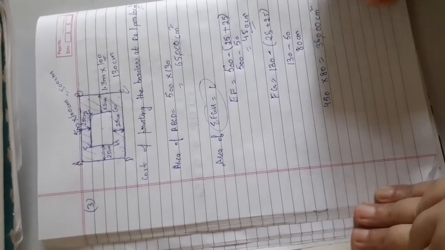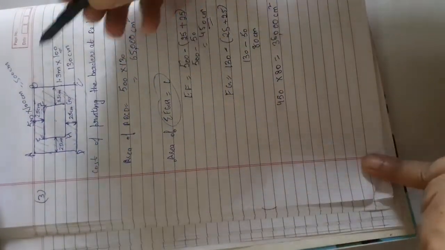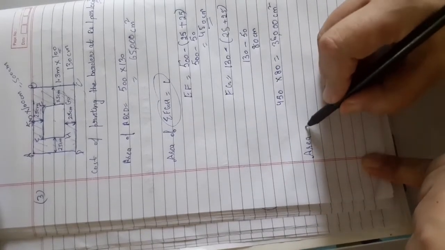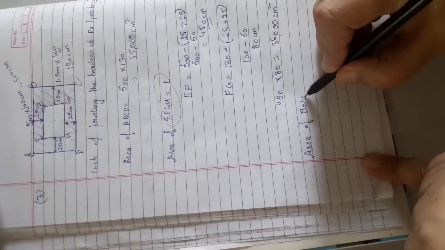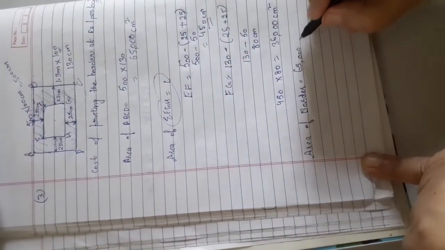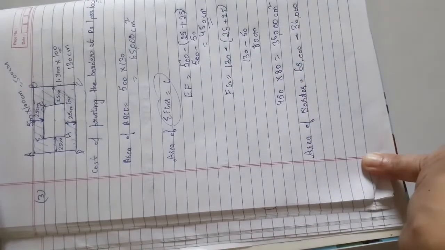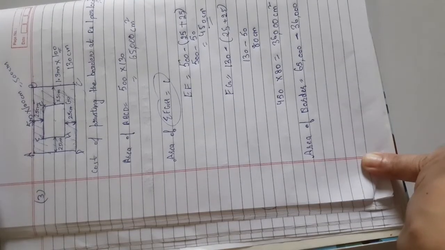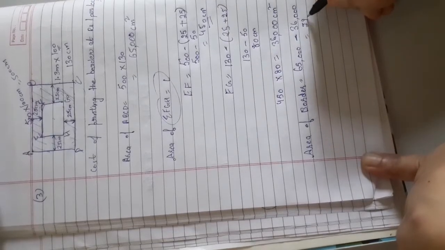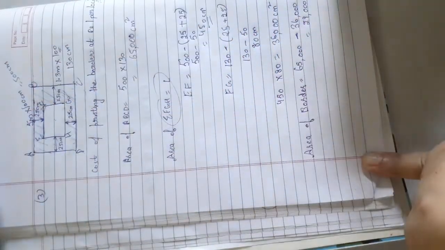36,000 centimeter square. So I have found out the area of the outer rectangle, and I have found out the area of the inner rectangle. So what will be the area of the border then? The area of the outer rectangle, which is 65,000 centimeters square, minus the area of the inner rectangle, which is 36,000 centimeters square. So now when you subtract, what will you get? 29,000 centimeter square. Now I have found out the area of the border.